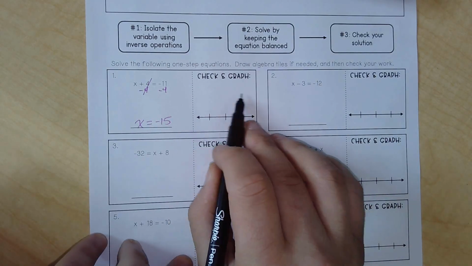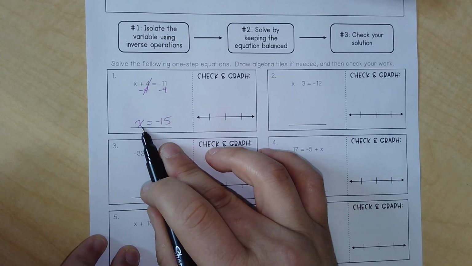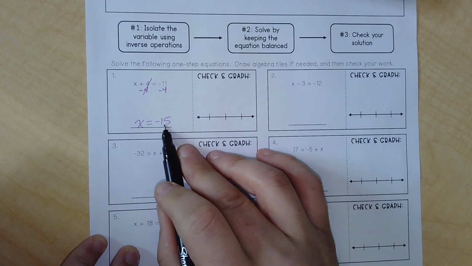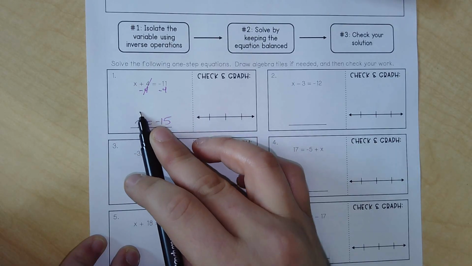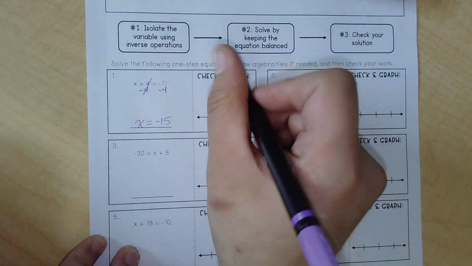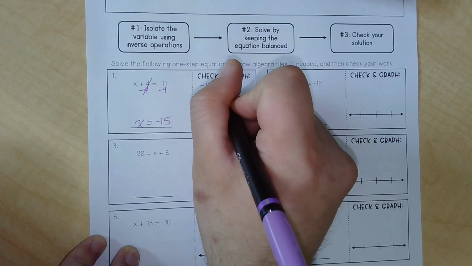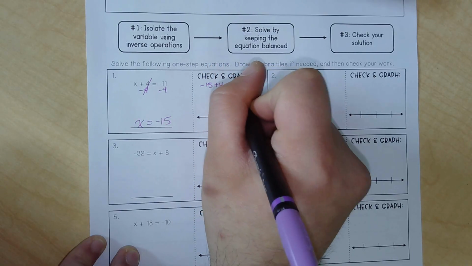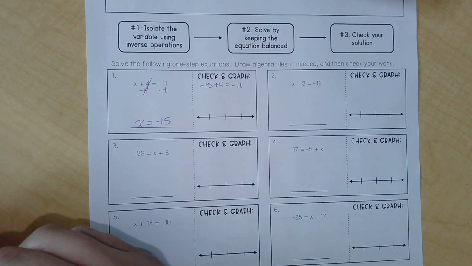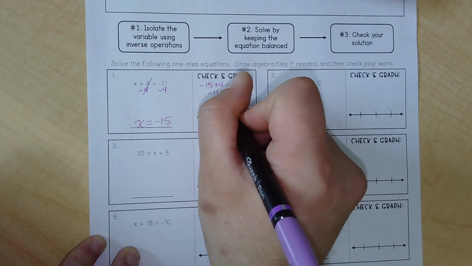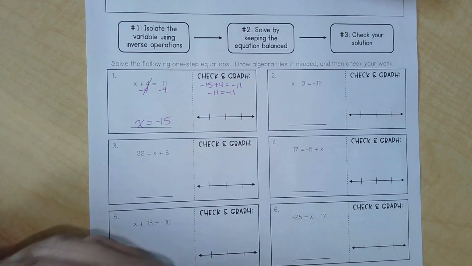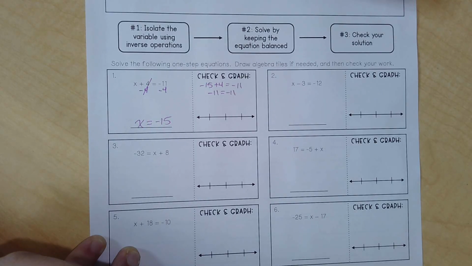For our check and graph, since x is equal to negative 15, I'm going to rewrite my equation, but replace my x with its value. So I should have negative 15 plus 4 should equal negative 11. Well, it's true. So negative 11 is equal to negative 11. This represents our identity property.